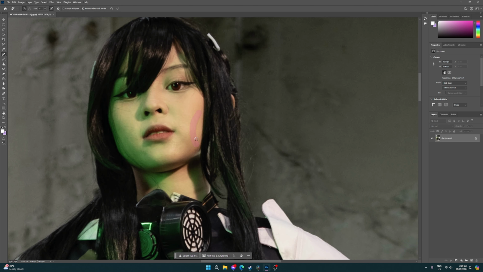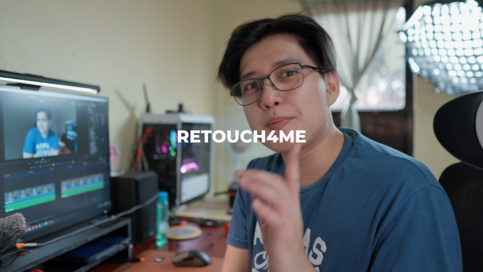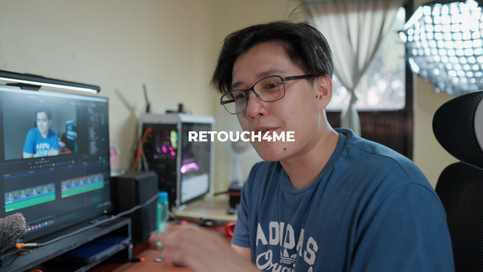Retouching your subjects is much easier in photos than in videos. Now, with this simple plugin, you just need to drag and drop and you're good to go. Now, this plugin is from Retouch4me, which is a very good plugin.